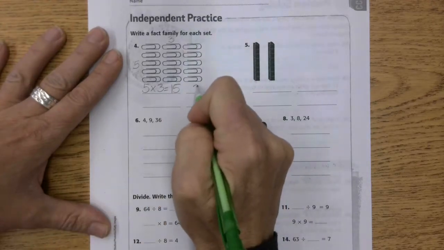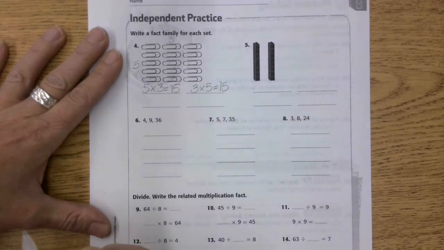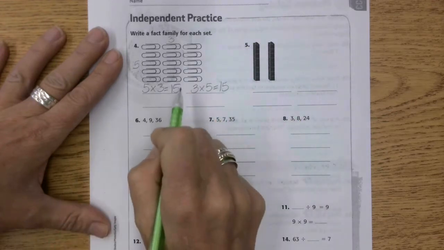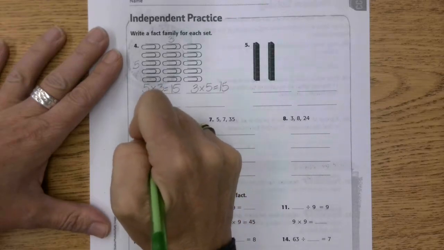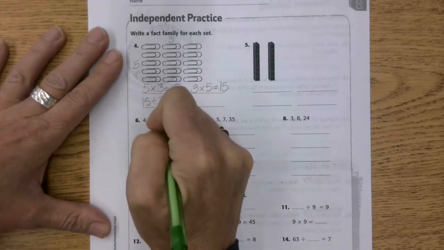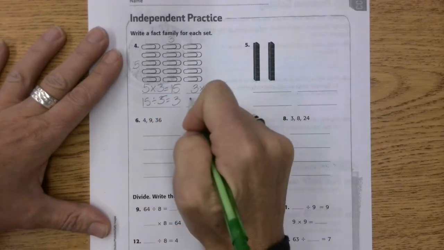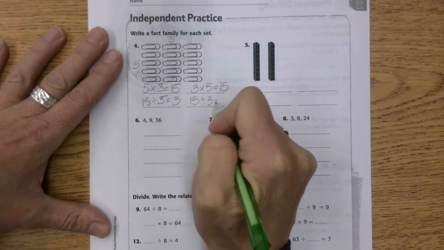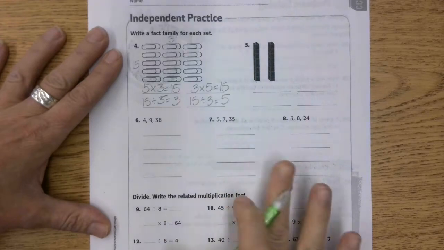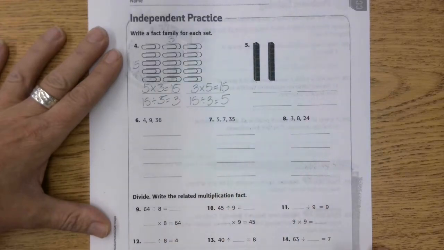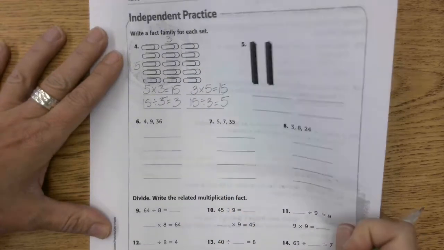Now switch that around. You have 3 times 5. Well, that still is going to equal 15. Okay, so here's your multiplication. Now let's try the division. 15 divided by 5 we know is 3, and 15 divided by 3 is 5. So that's what you're doing for these problems here. You're just coming up with the fact family that goes with these problems.